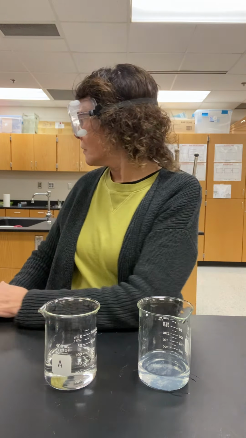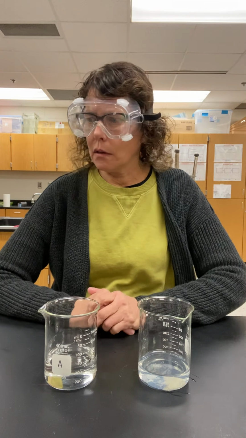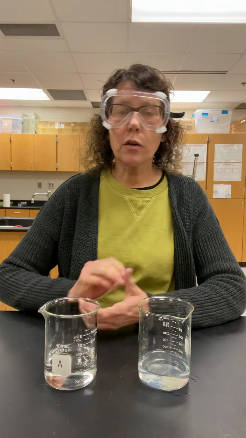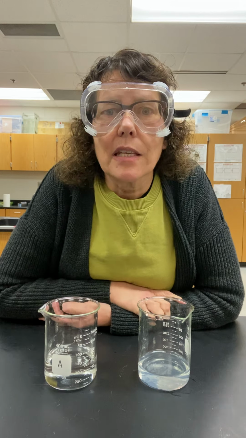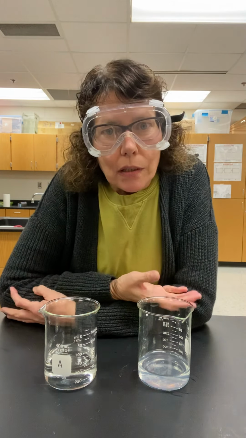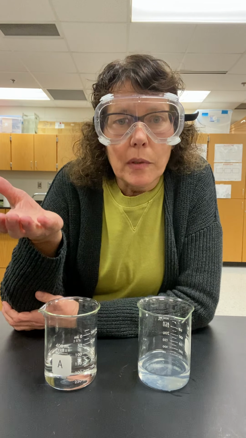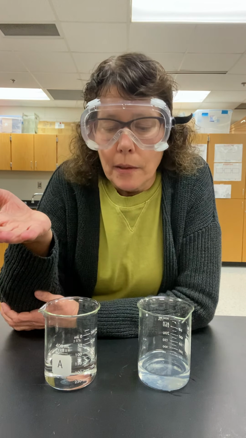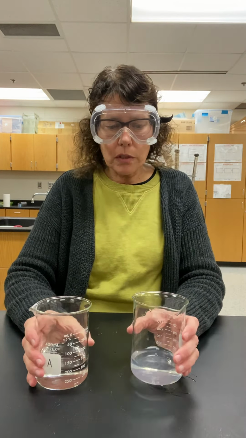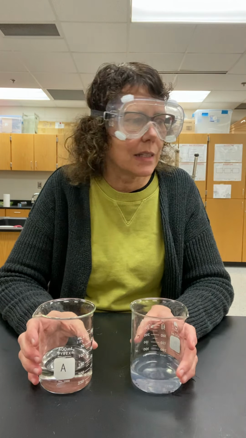The other solution, which I didn't bring the container with me, is called potassium iodate. That might be even a little bit easier to pull out the names of the elements. Potassium is an element and iodine is an element. All right, so I got two different solutions here and we're gonna watch some surprising stuff happen.